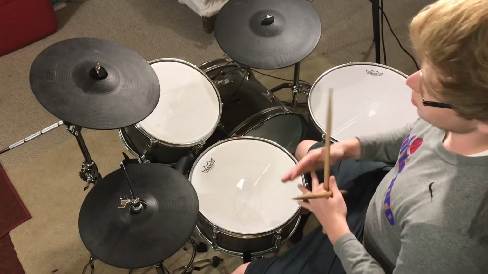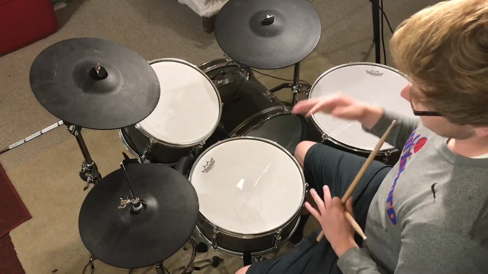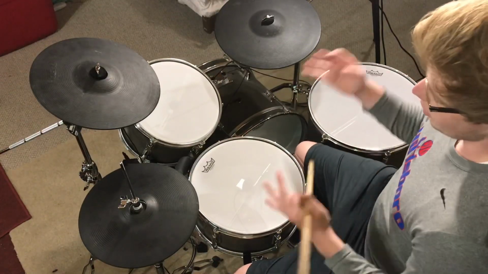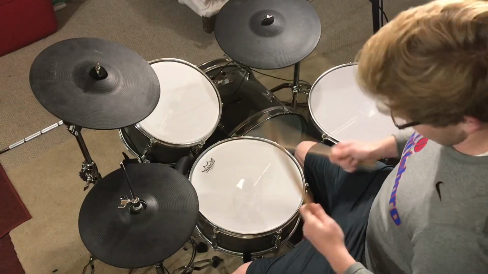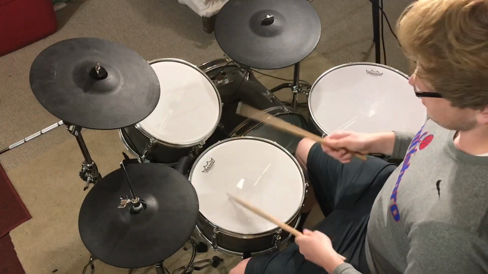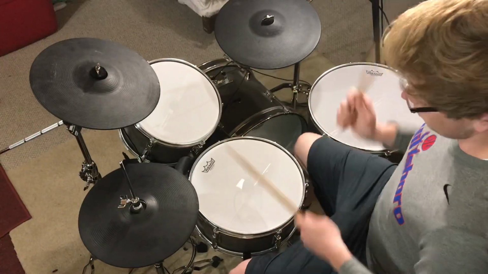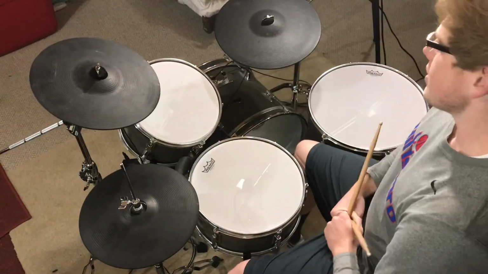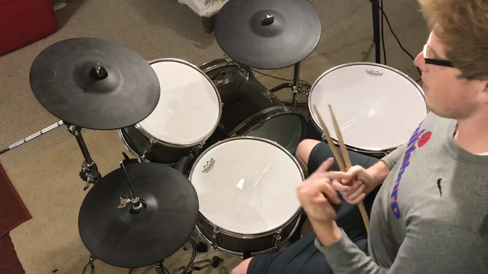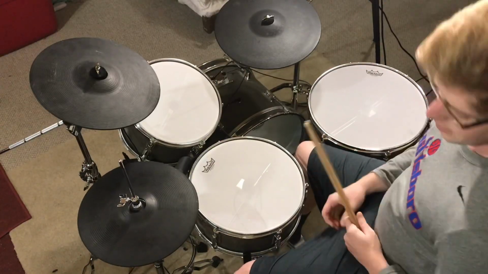And don't forget to gradually build this up before you start playing full out. So don't just go full out into it. So it's 1 E and a 2 E and a 3 E and a 4 E and a 1 E and a 2 E and a 3 E and a 4 E and a 1. So just gradually build it up. I'll plug it in and show you what it's going to sound like.